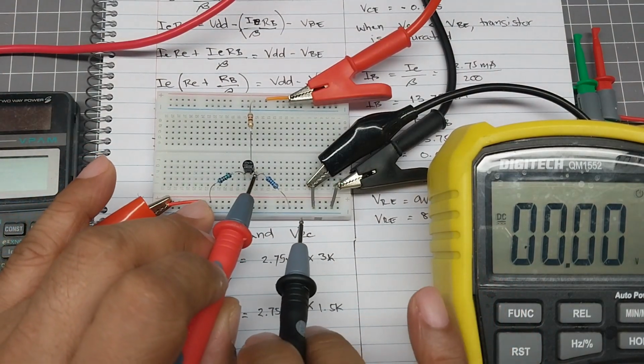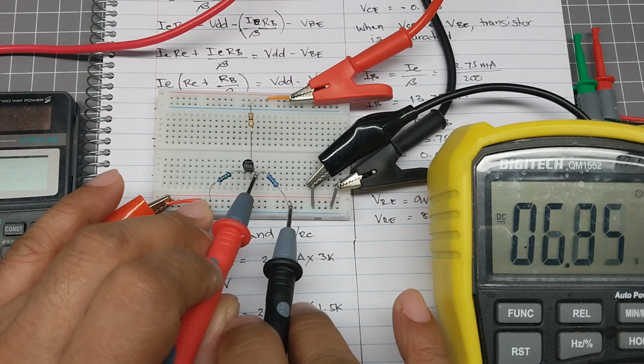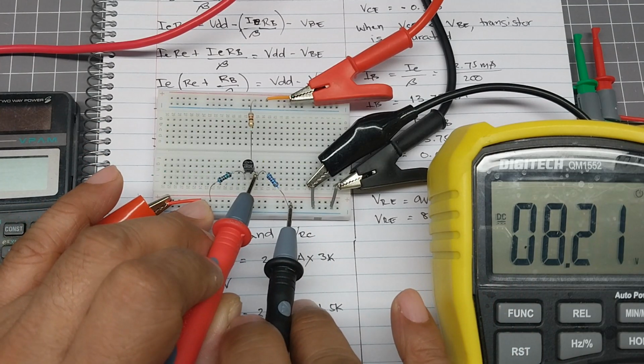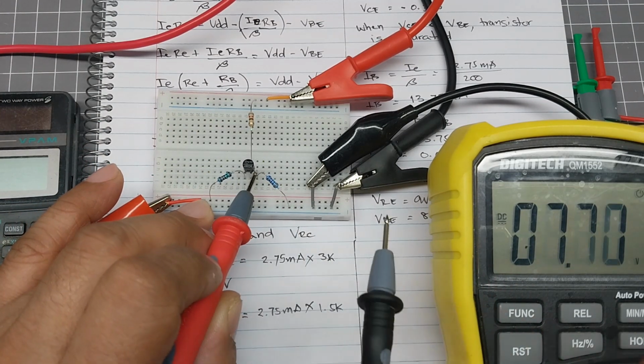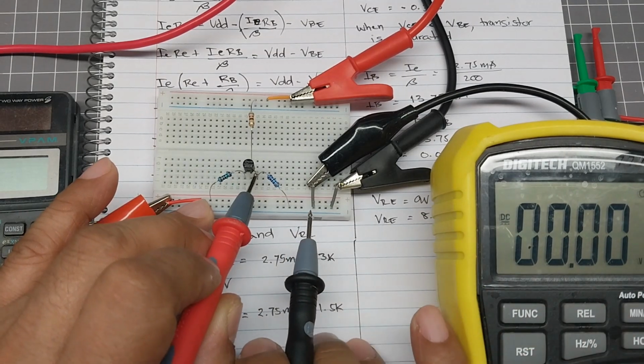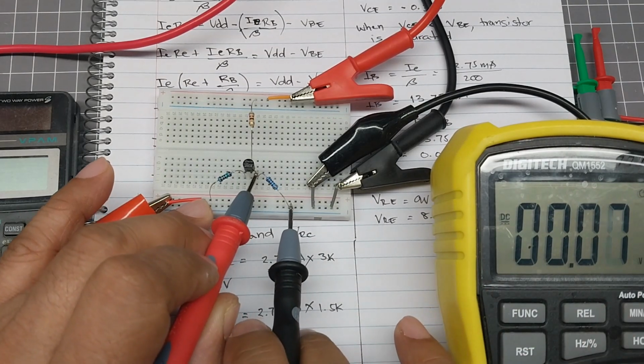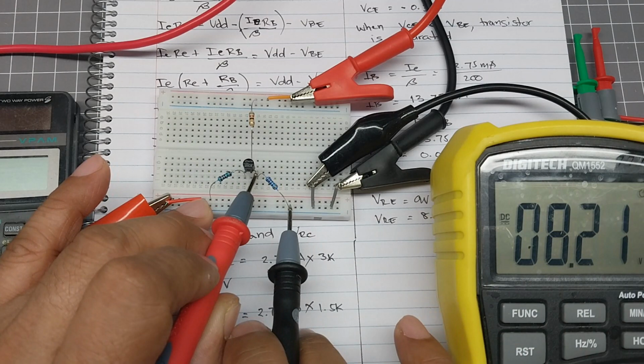So if we measure the emitter voltage, we have 8.21. Our calculation is 8.24, 8.25, so we're very close.